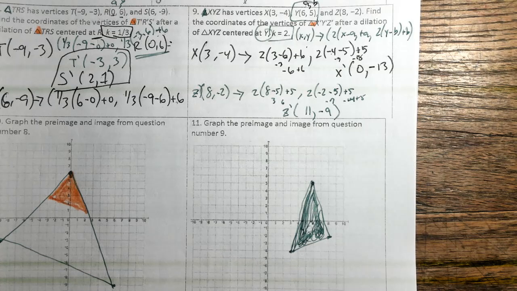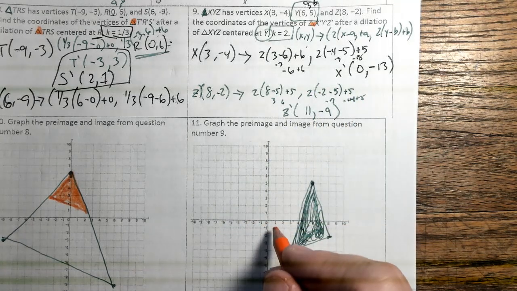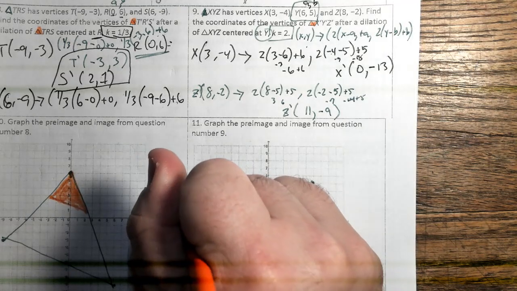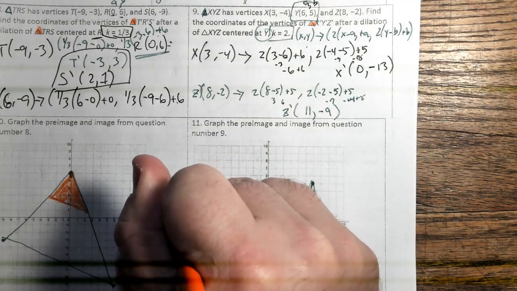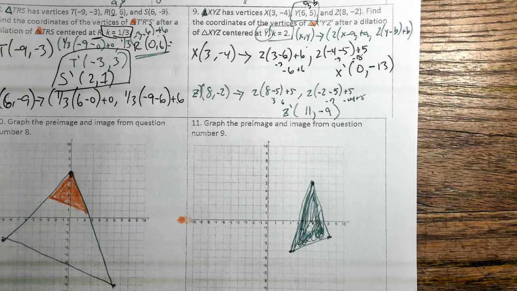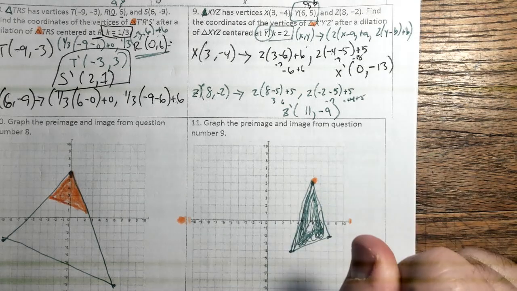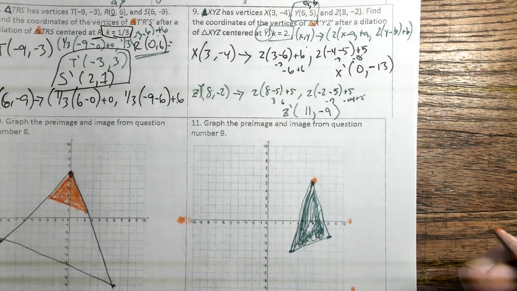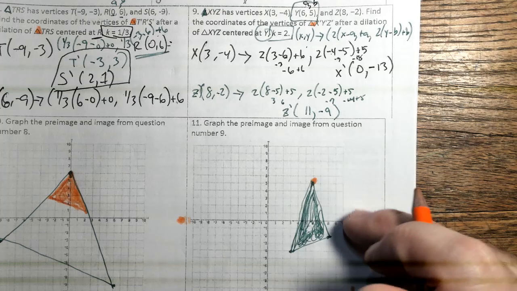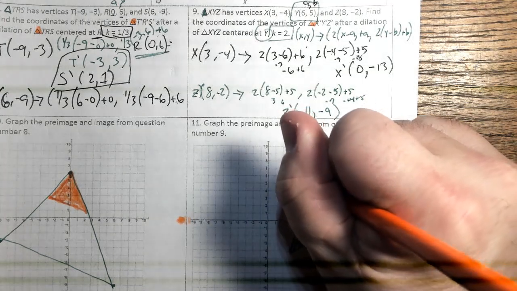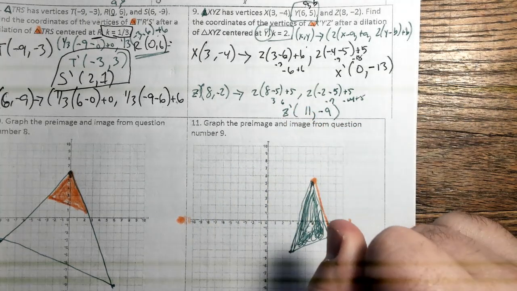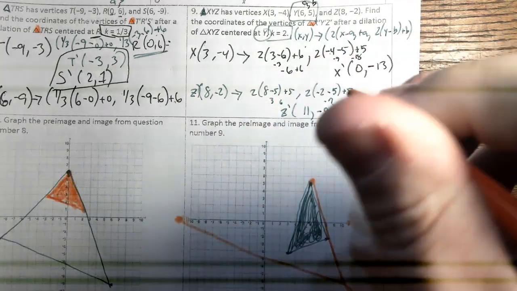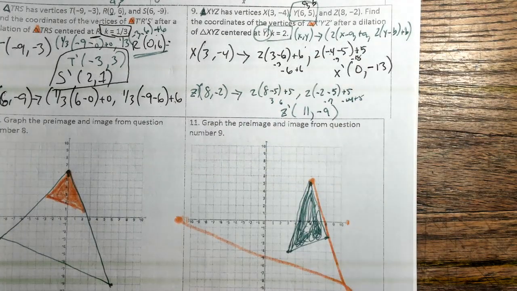Now let's get our image. So we had 0, negative 13. So this guy's going to go 11, 12, 13. So 0, negative 13. Way off the board. There is y because it stays the same. And z is 11. So 1 over here, negative 9. Oh, that's going to confuse me in a minute. So we'll just try to stay down that line. Way out here. God, this looks terrible.